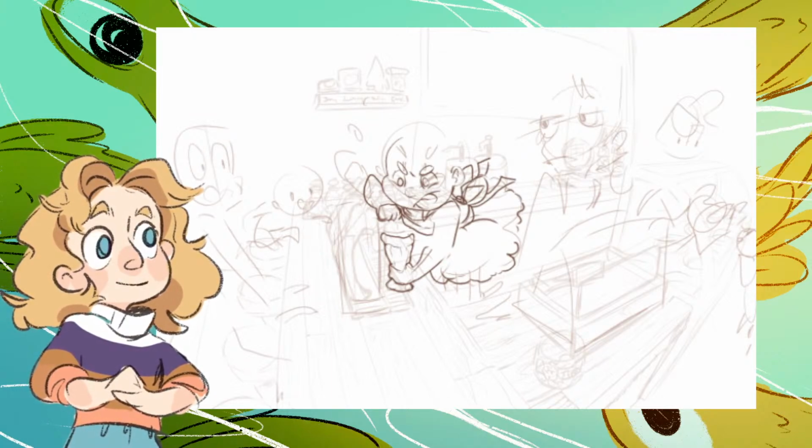I need to move her arm down a bit lower. I think it's a bit too close to the spout.